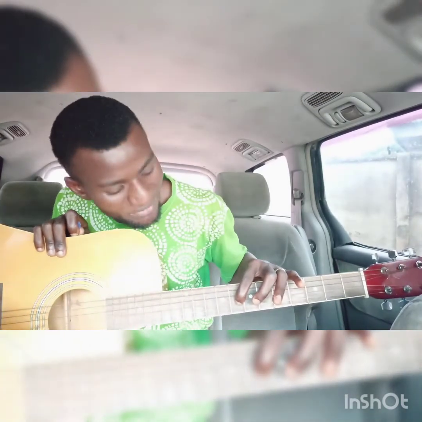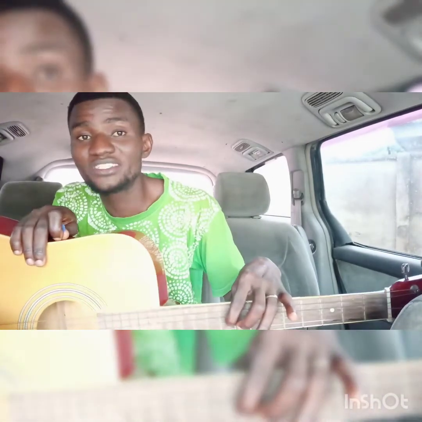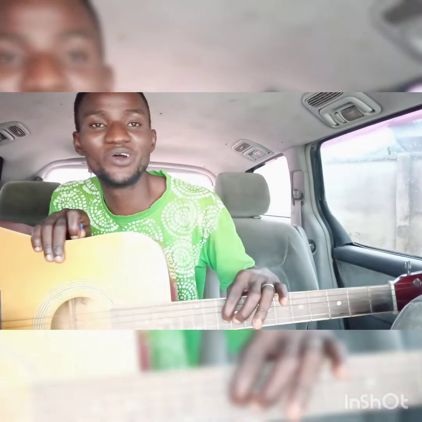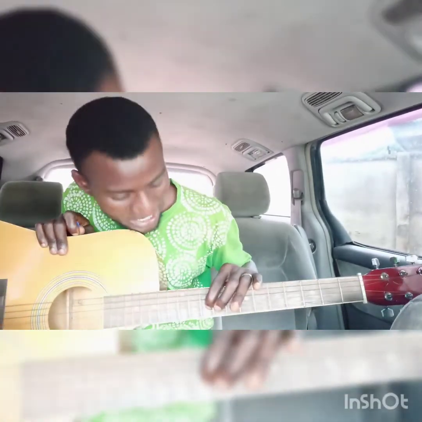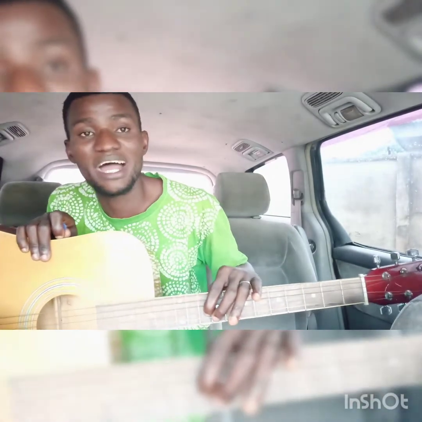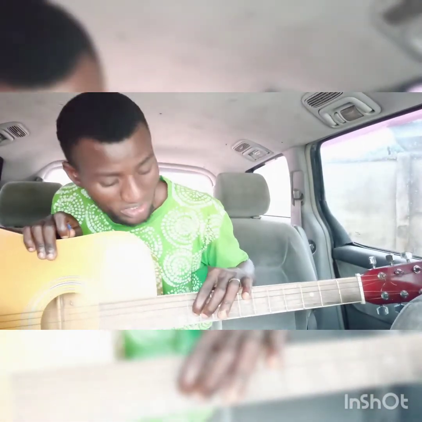Then after that we have our what? E. Don't forget, after our E is what? Thank you, F. So because there is no sharp and flat between E and F, then followed by our F sharp or G flat, then we get to our octave G.